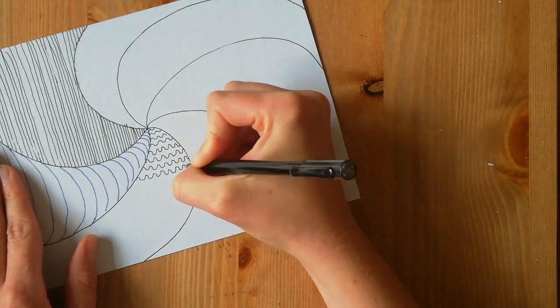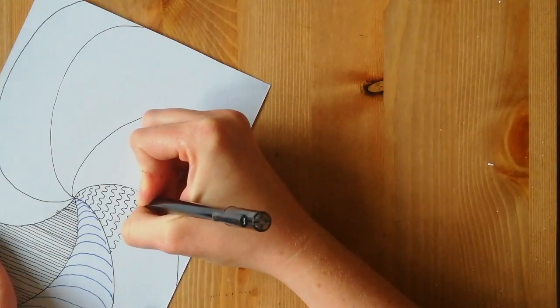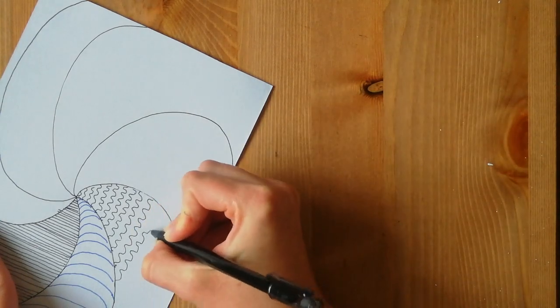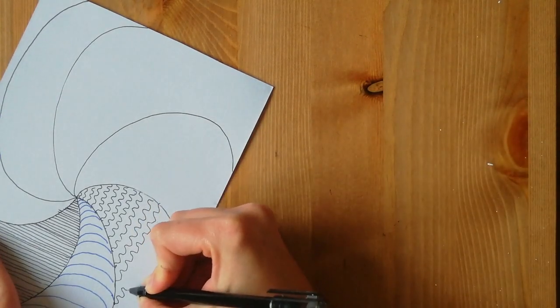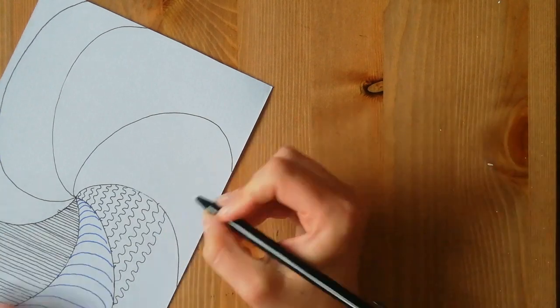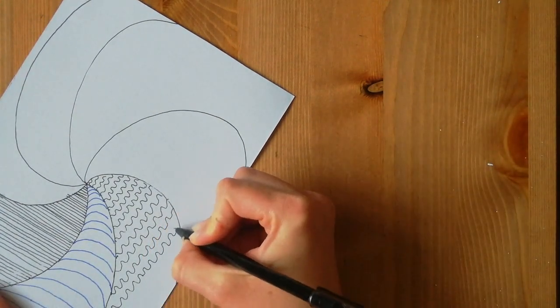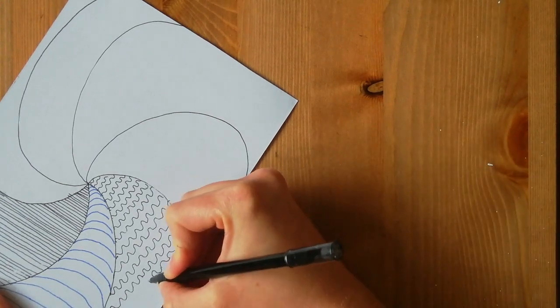Try and make each section look different. You can use different colours. I've used a black and blue pen as I wanted to show you that you can use anything at home. Okay, so don't worry if you don't have a lot of materials, just use anything you can find.